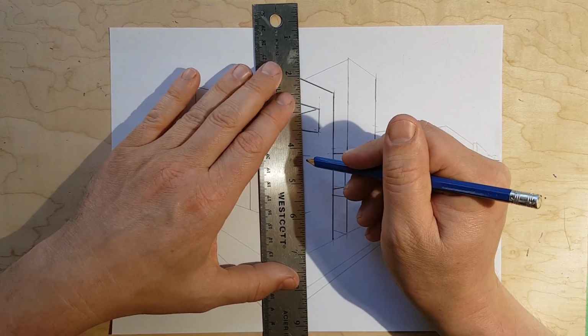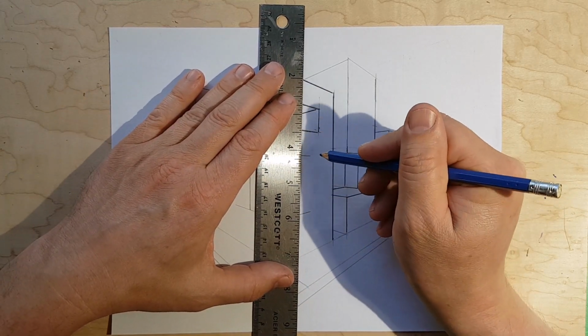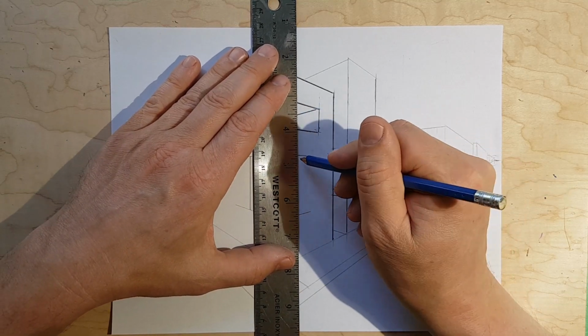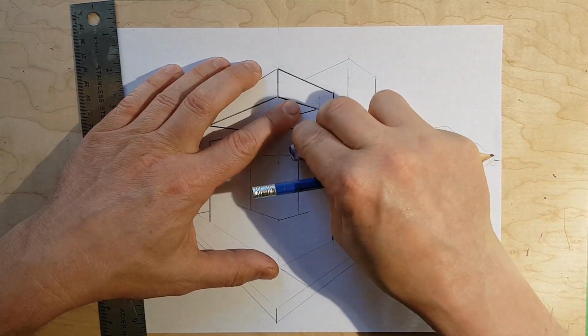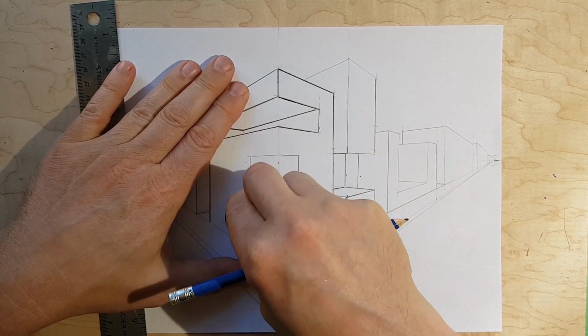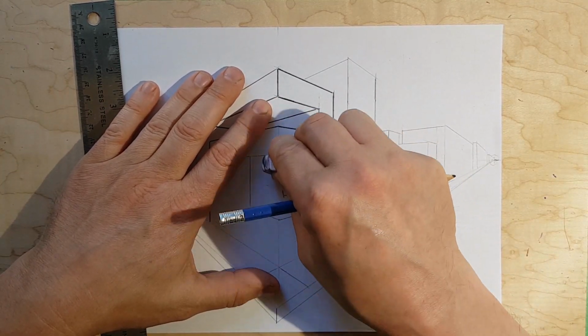Then I want it to be maybe about half the way across here. I don't want it to be in line with this, so actually I'm going to shift it over a little bit more. Just come over a certain distance here, draw a straight line. Now that you've done that, erase all your outside lines, just like that, and erase this inner line.